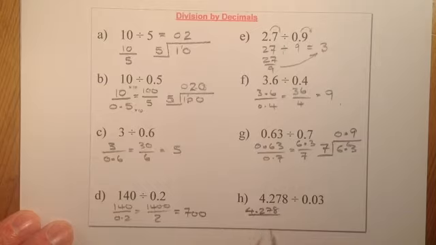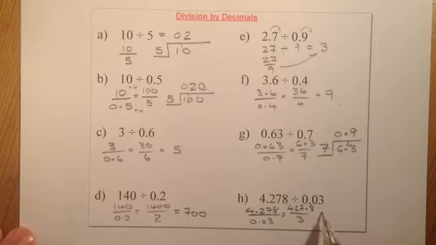So what that would give me is 4.278 all over 0.03. If I times it by 100, what I'll get is 3 on the bottom. If I times the top by 100, moving the decimal point 2 places, I've got 427.8. Okay. I could then go and try and work that out on my own, or I can just start getting a division set up going like this one here.